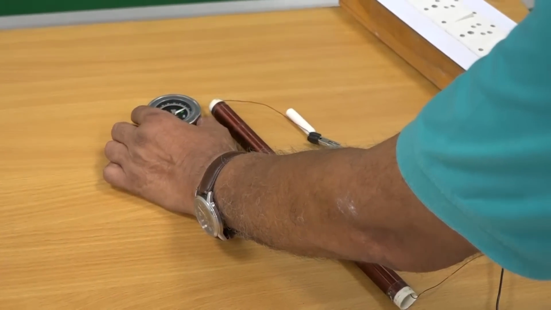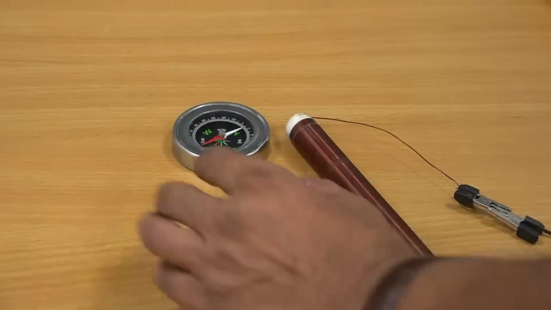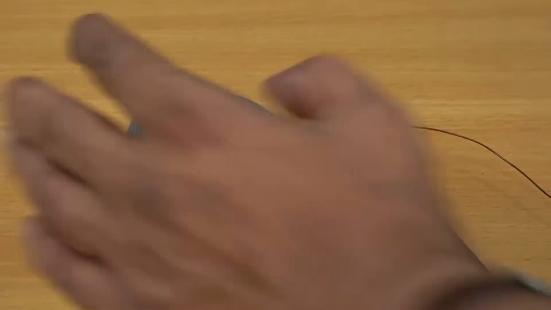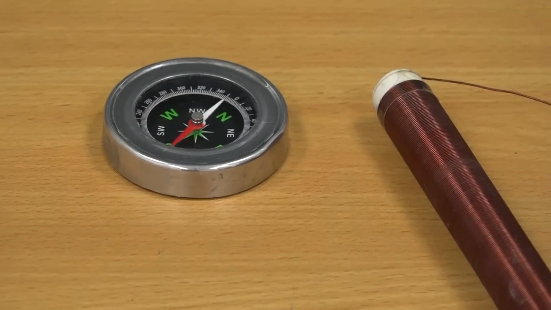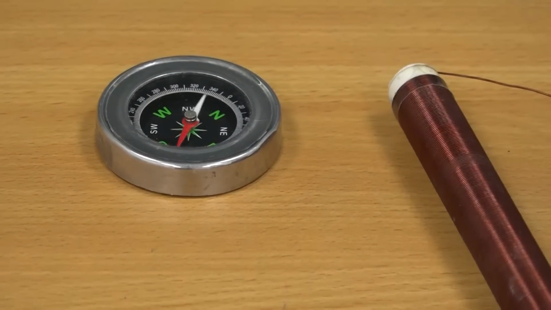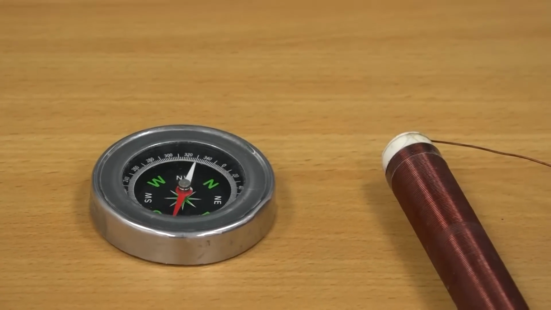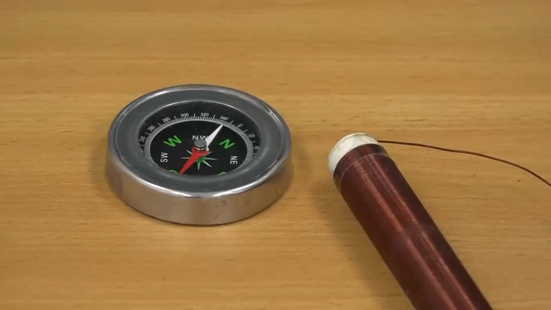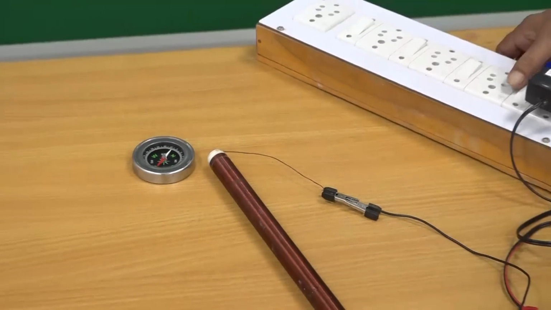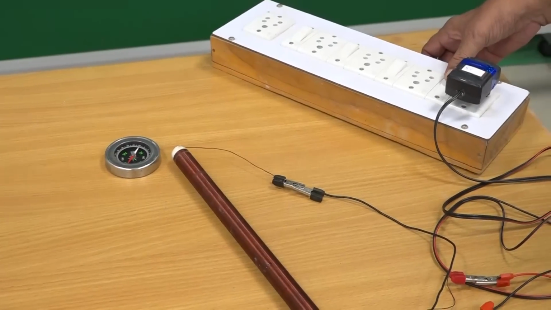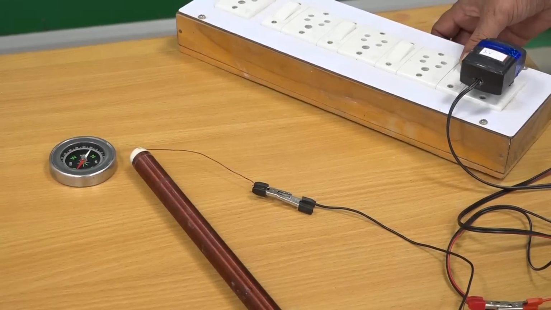compass needle close to the solenoid, there is no deflection, it will stay in north-south direction, there is no current in the solenoid, and there is no magnet, no nail, nothing which can deflect this compass. So, here is the power source, here is the switch, and I will just press this switch to pass current through this solenoid, and you see what happens to the compass.